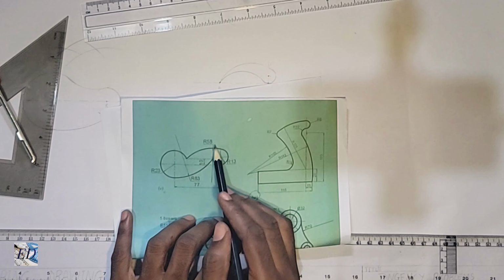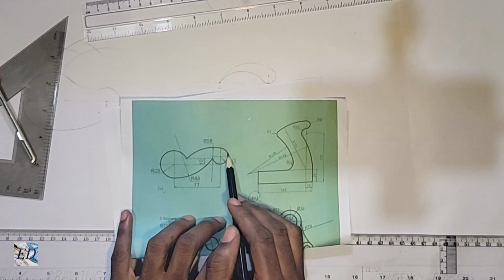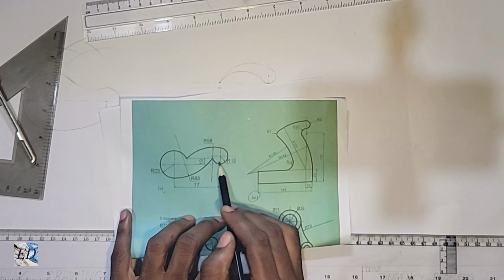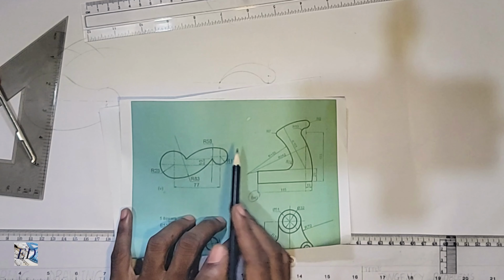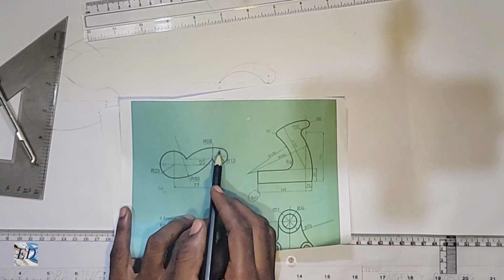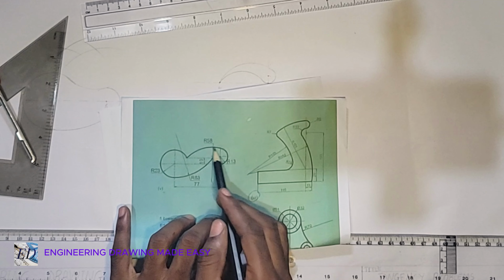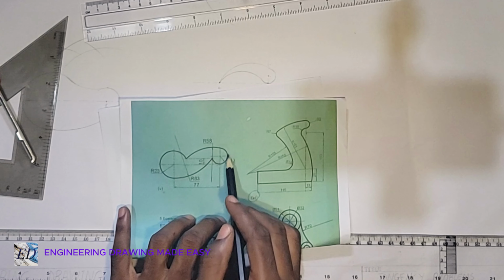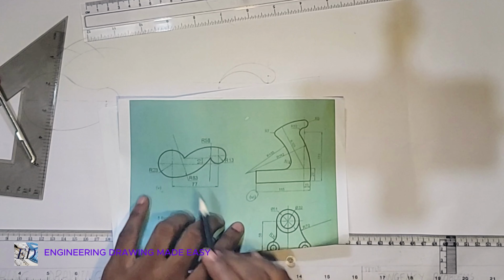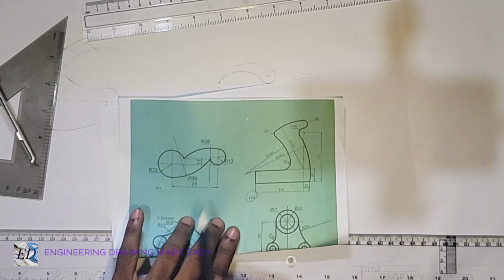And the same arc also touches this particular arc internally, right? So this one is the one with the distance of 10, but then this touches the arc internally. So first we start by drawing this parallel line.